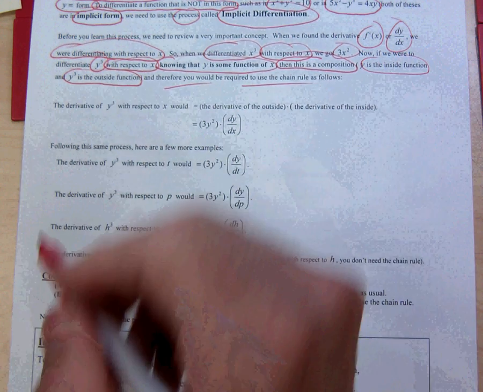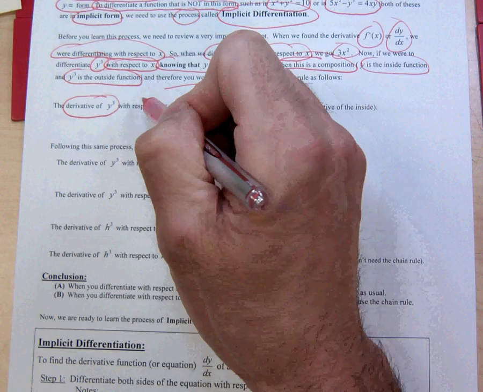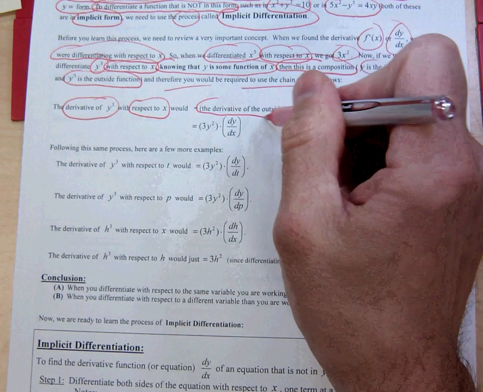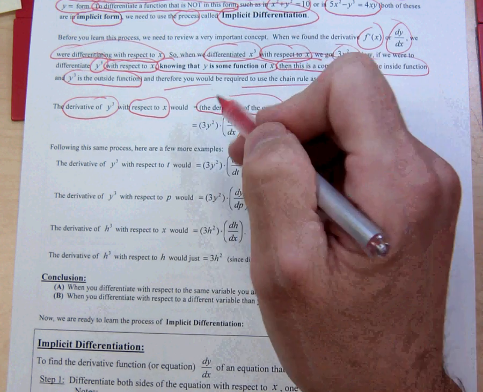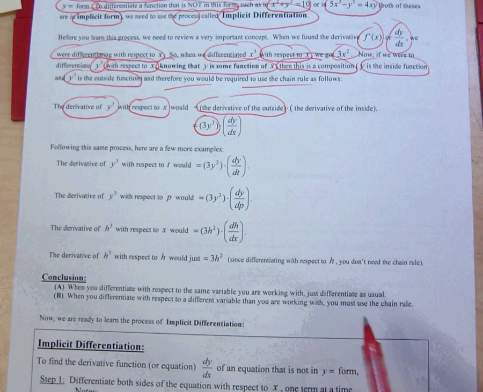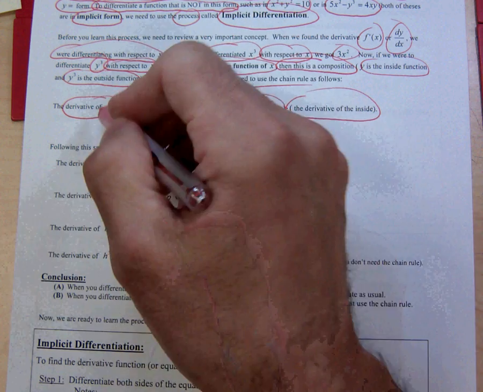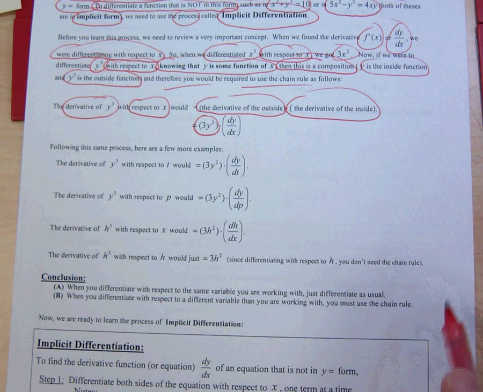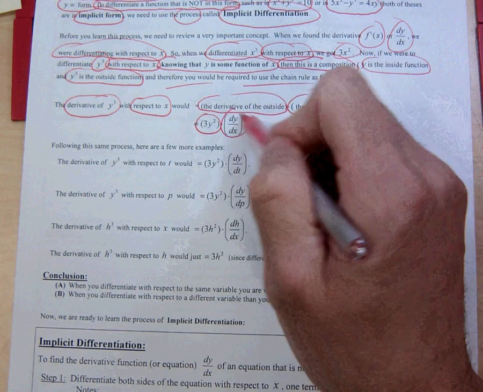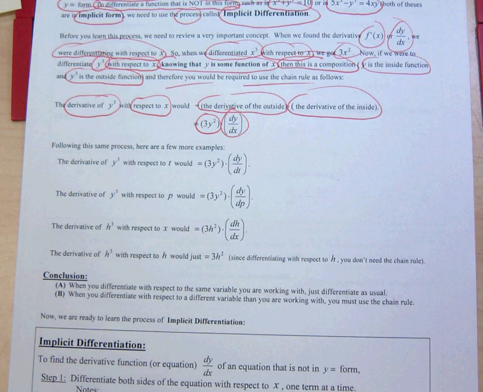Well, for example, if I were going to take the derivative of y cubed with respect to x, here's how the chain rule would work. I would take the derivative of the outside, which is this. Everybody agree with that? Now watch this. I would also need to finish the chain rule by multiplying by the derivative of the inside. And if the inside function is y, and you're differentiating with respect to x, then wouldn't the derivative of the inside be dy over dx, the derivative of y with respect to x? Okay? All right, well watch.